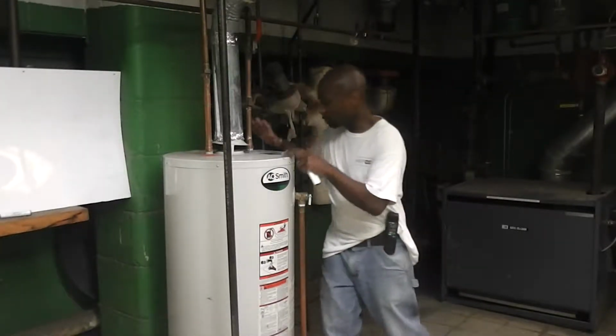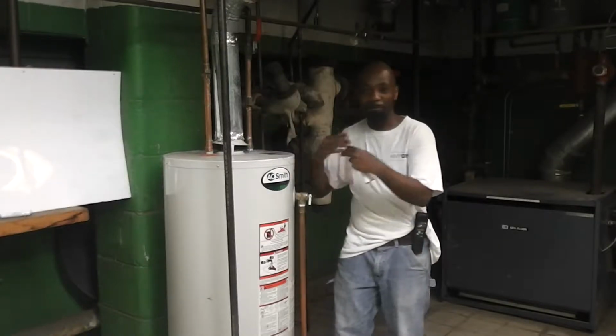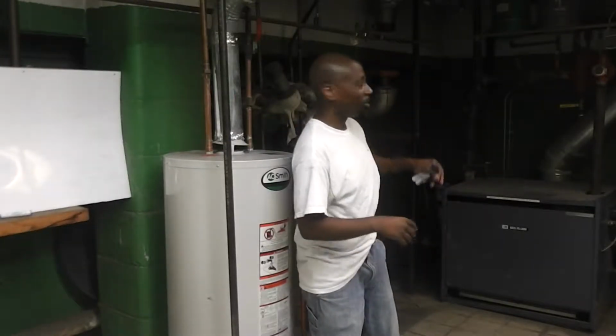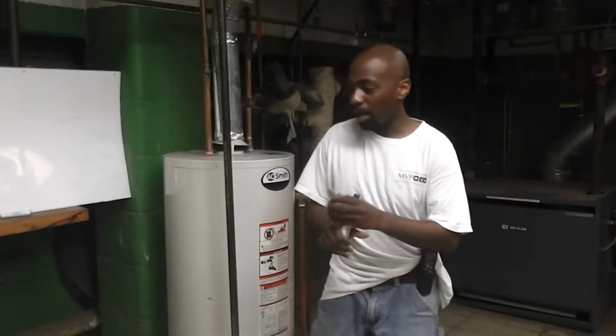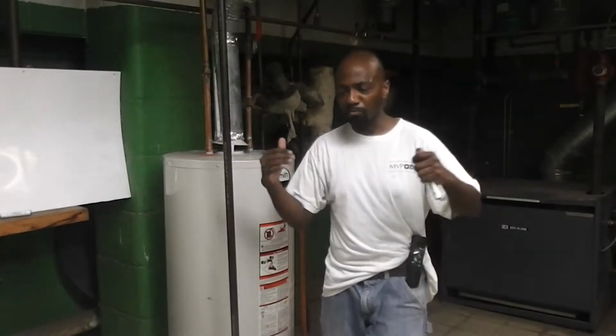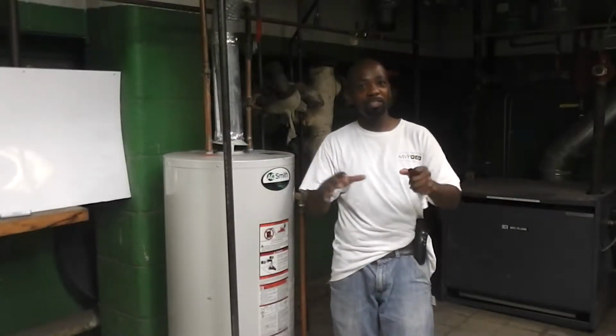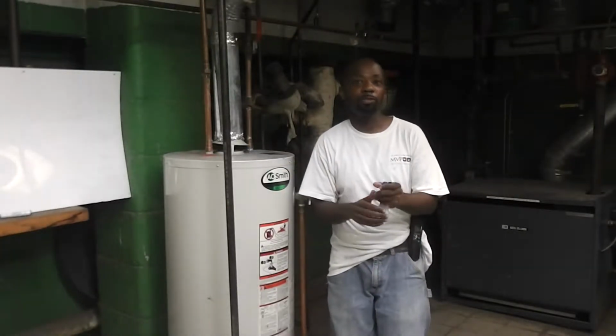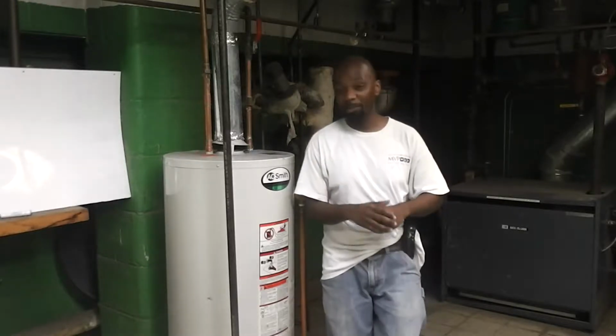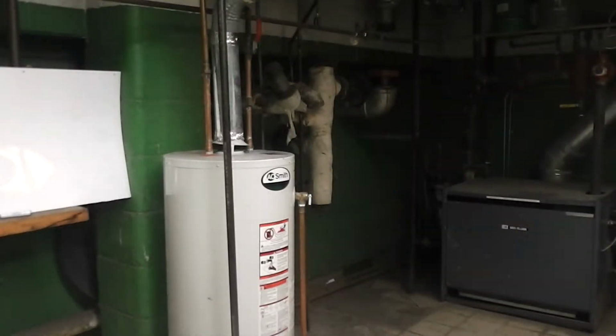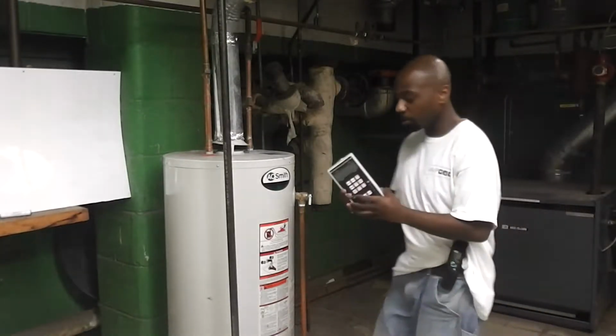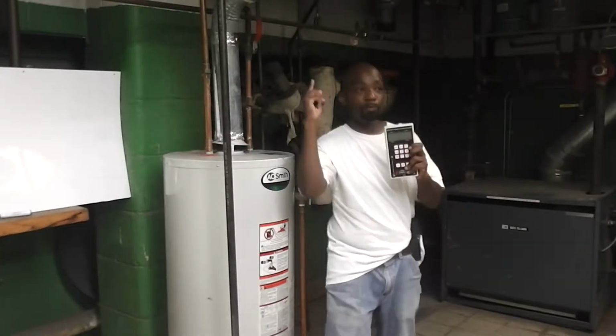This has been off for quite some time. I turned it off before the camera started rolling, as well as that combustion appliance. I went around the house and made sure everything was turned off, so this place is not more negative than it needs to be. Those are natural conditions, and now I'll figure out what the actual pressure is. To do that, I'm going to use a manometer, which is going to tell me what the pressure is in here in relation to outside.